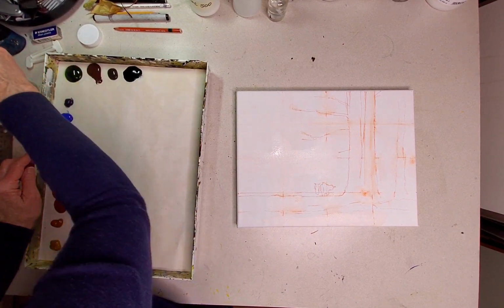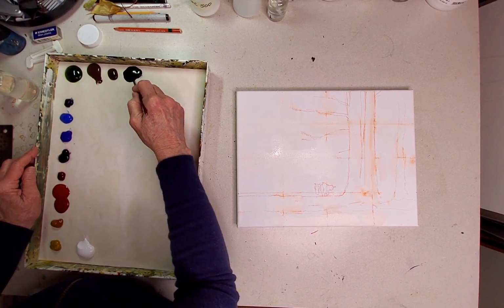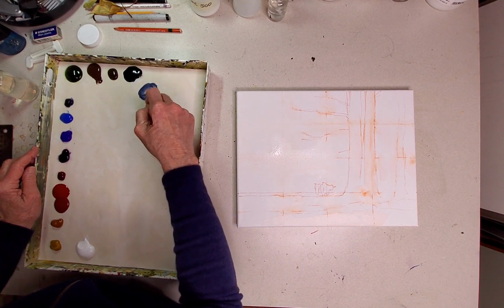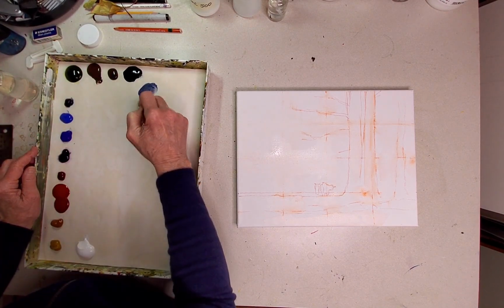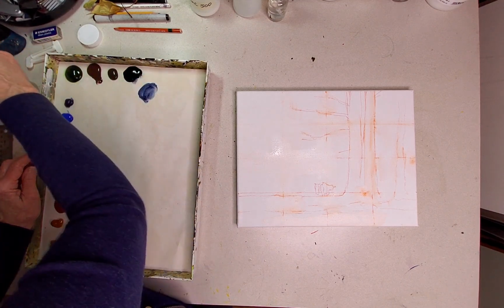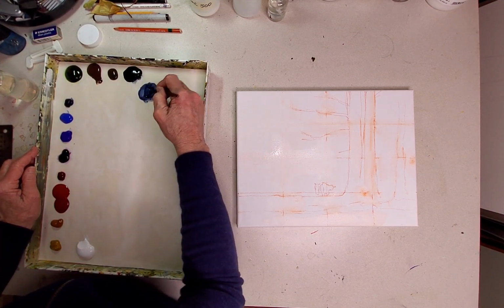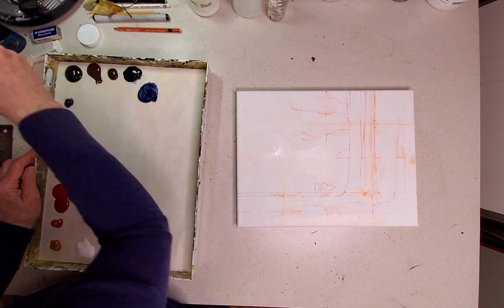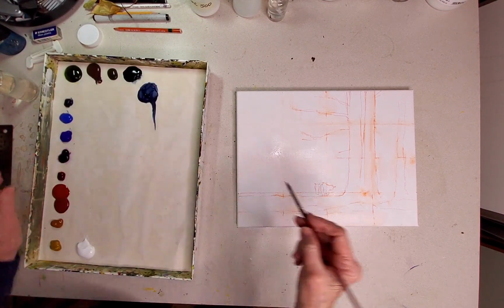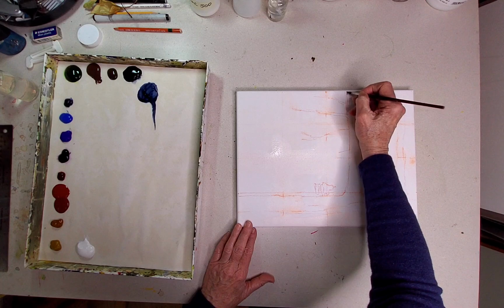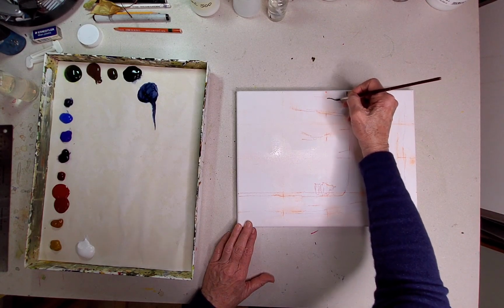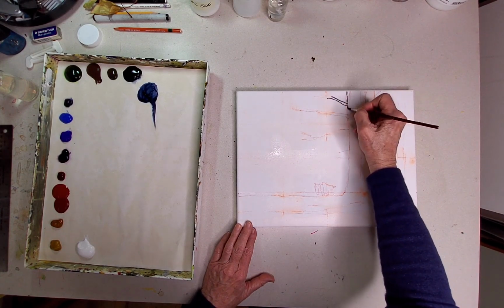Okay, so I'm just taking some really thin medium and a little bit of Payne's gray, which is kind of a neutral color. It's kind of useful to draw these things out with. And all I want to do is lock the key lines in because I'm going to wash this canvas to get rid of the rest of the orange.